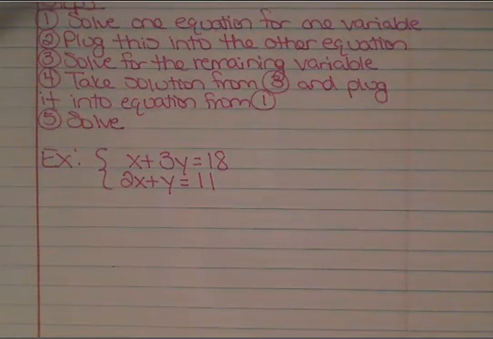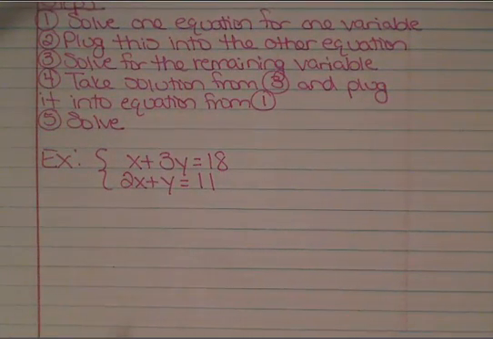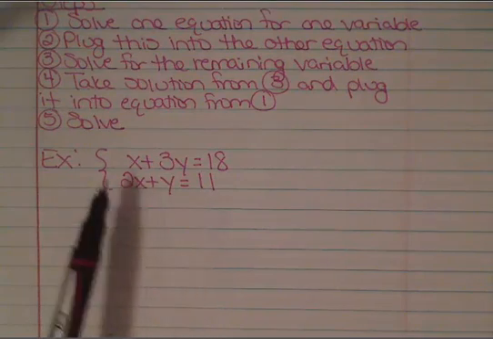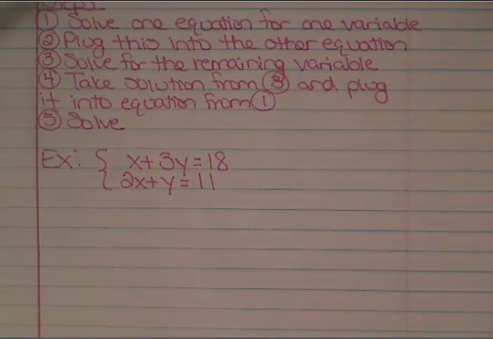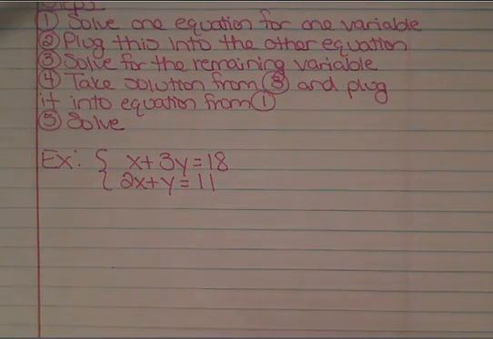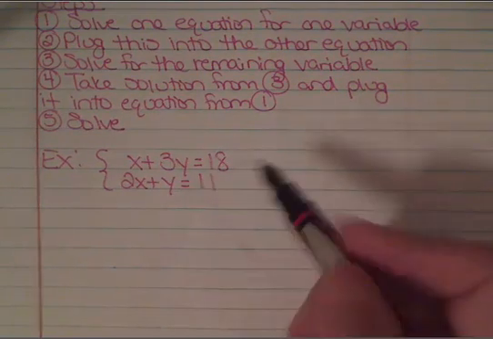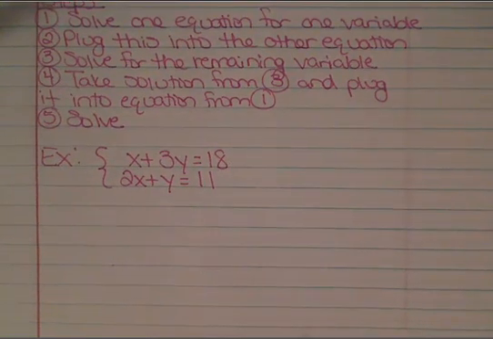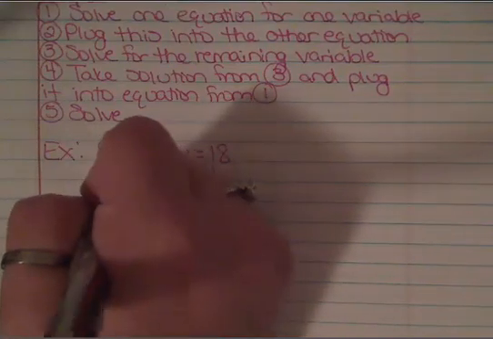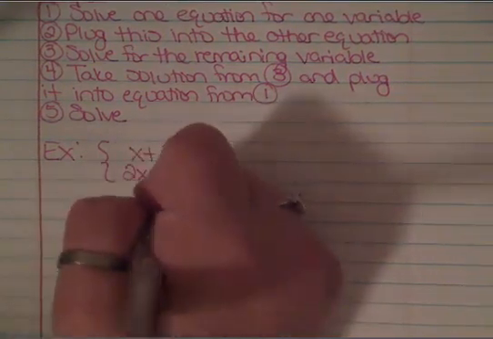Okay, so here's our example. We have our system of equations. We have x plus 3y equals 18, and we have 2x plus y equals 11. So step 1 says to solve one equation for one of the variables. I'm just going to start with the first equation. It's listed first, so I'm going to start with it. So we have x plus 3y equals 18.